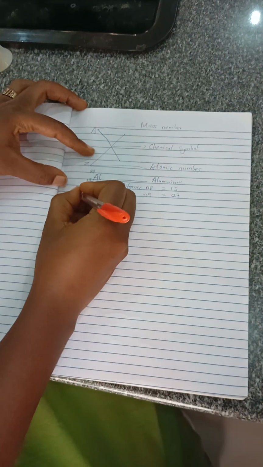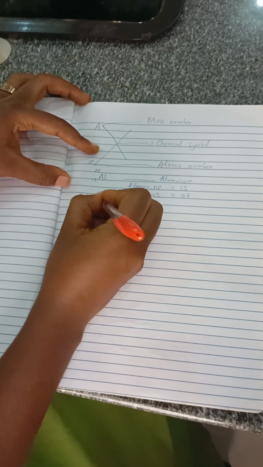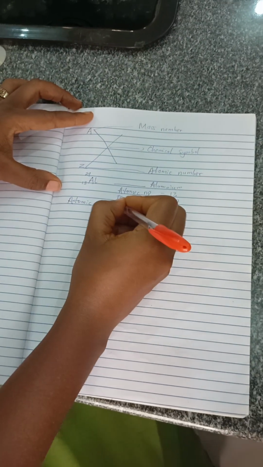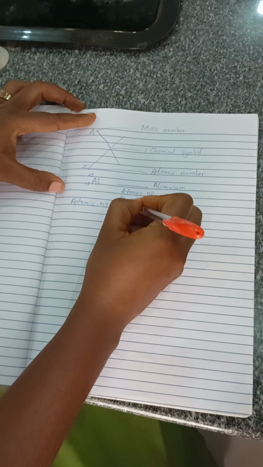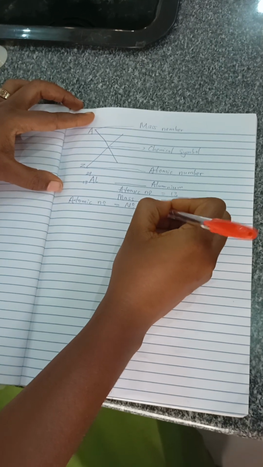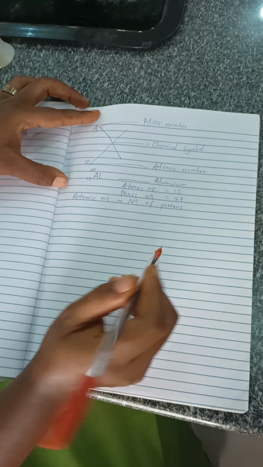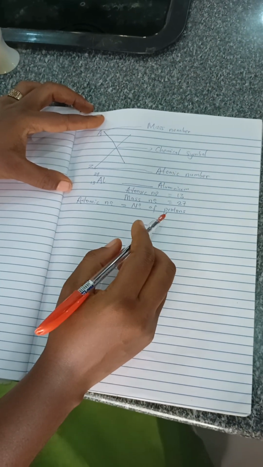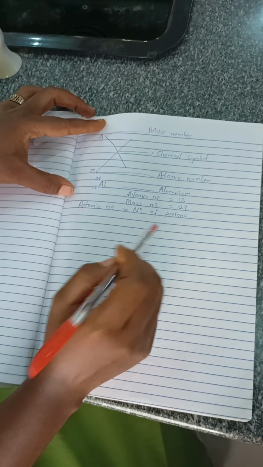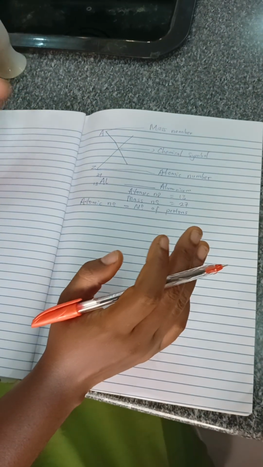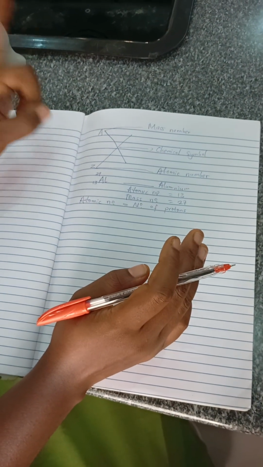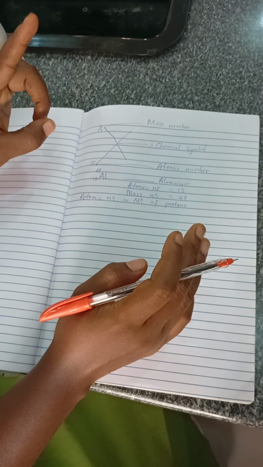So what is atomic number? Atomic number is equal to the number of protons. And let me also say this, that the number of protons is equal to the number of electrons in a neutral atom. Take note of that, in a neutral atom.